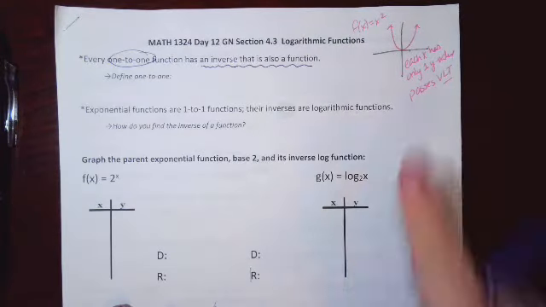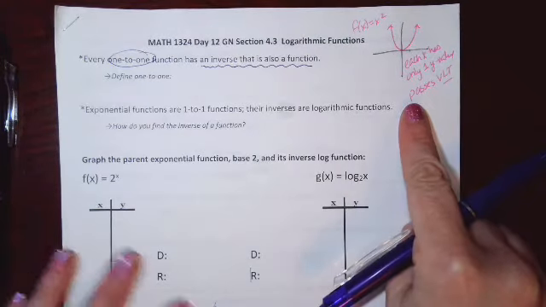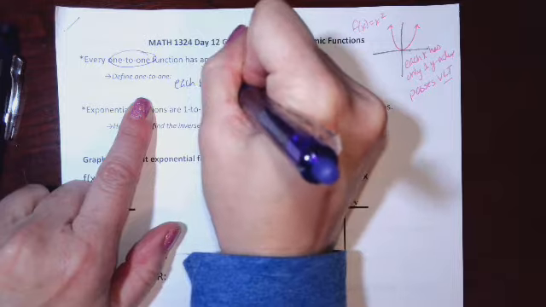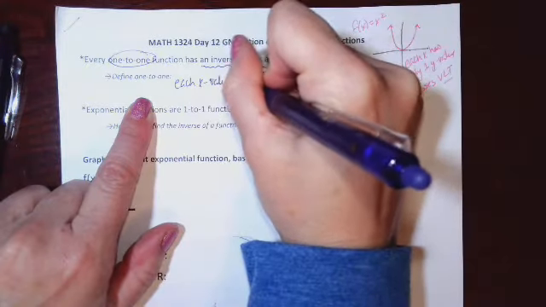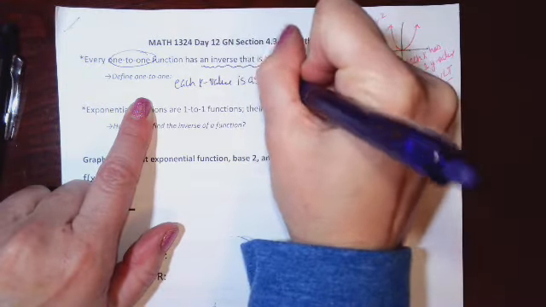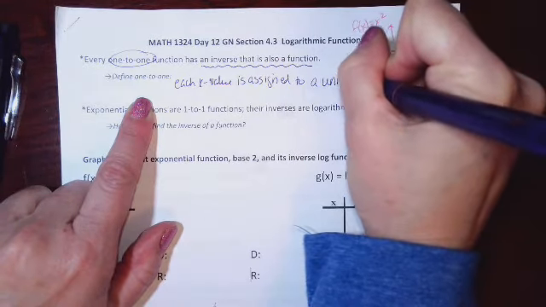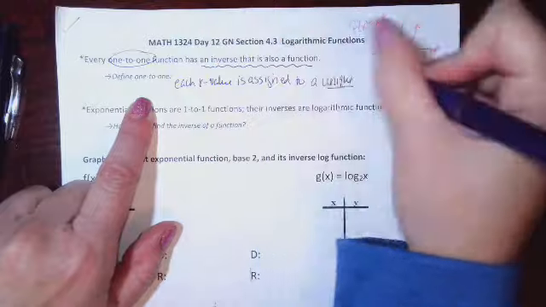Well, a one-to-one function is a special type of function. It's still a function, but this time each x value is assigned to or results in a unique y value.